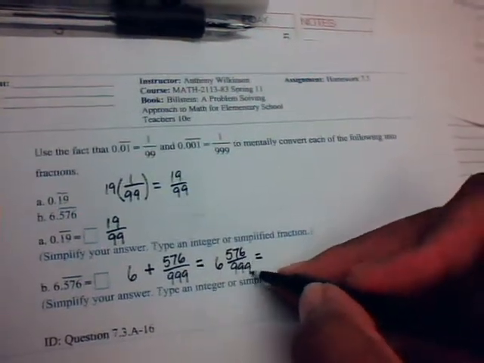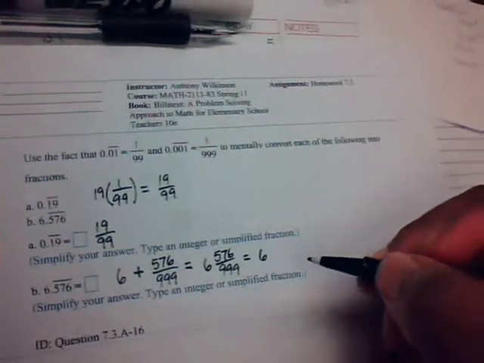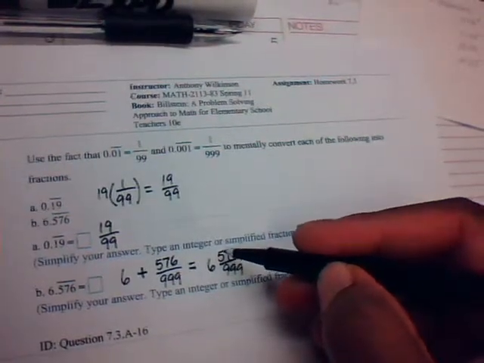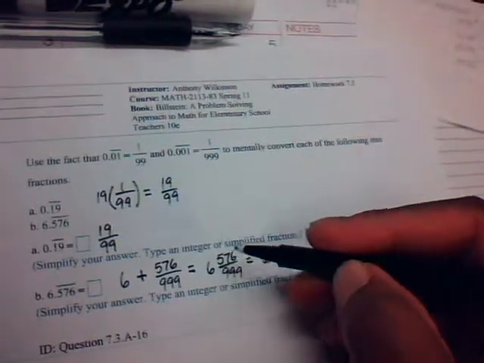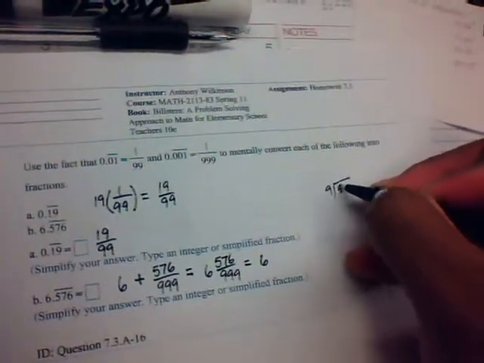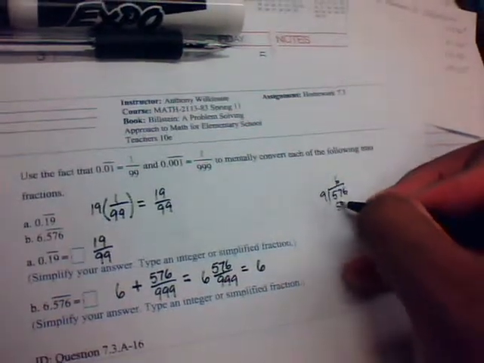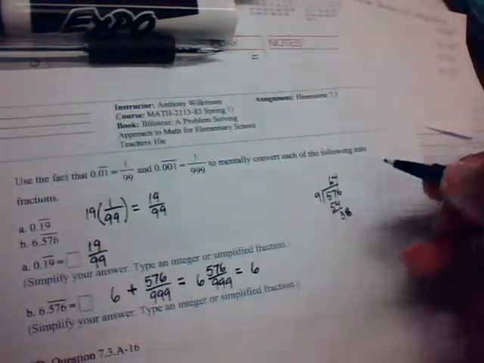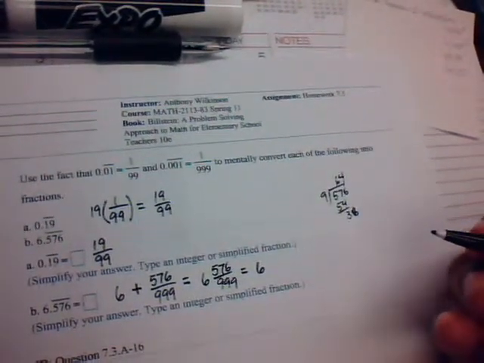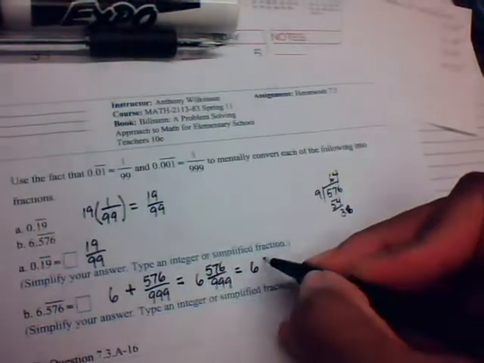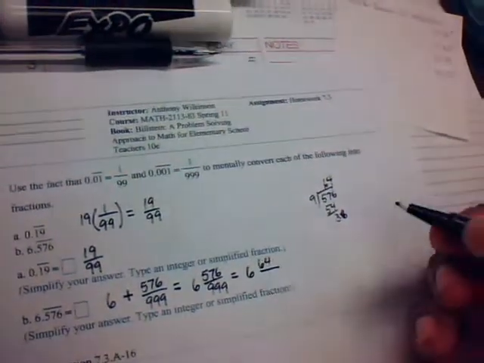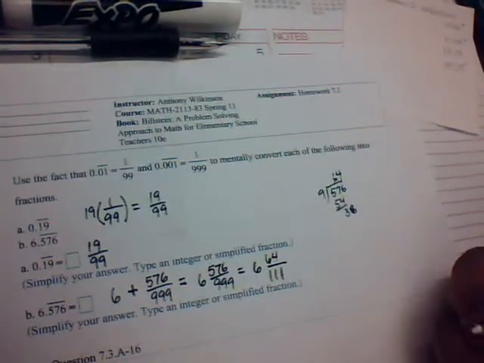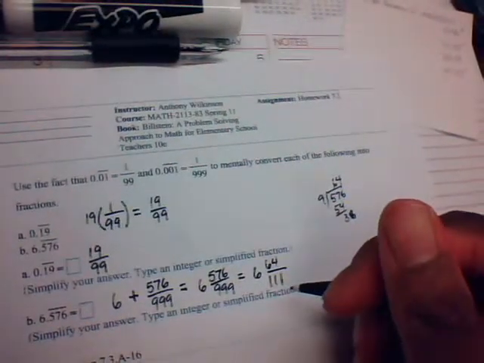Now we do need to simplify the 576 over 999. And I think we can use 9. We'll start off with that because I think here 9 can go into 576, 64 times. So here, this will be 64. And if I divide 9 into 999, that'll be 111. So this will be 6 and 64 over 111.